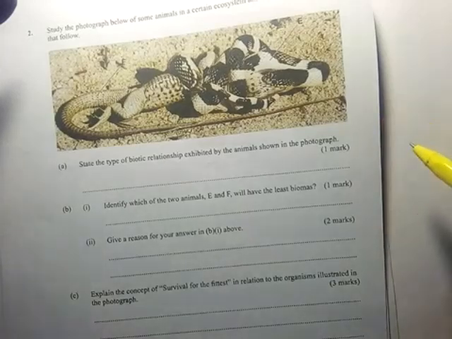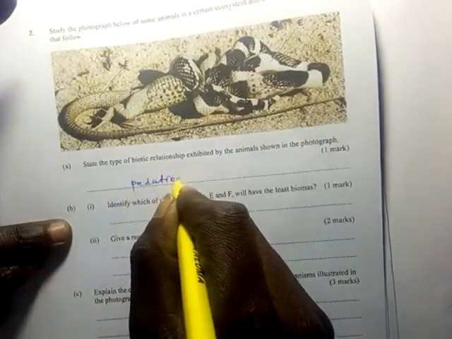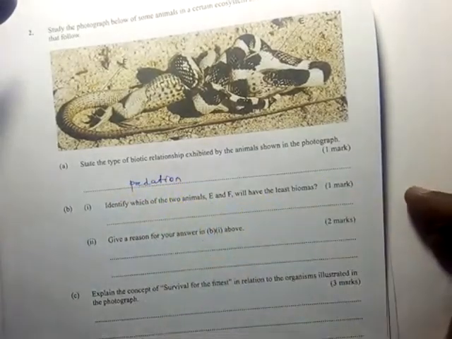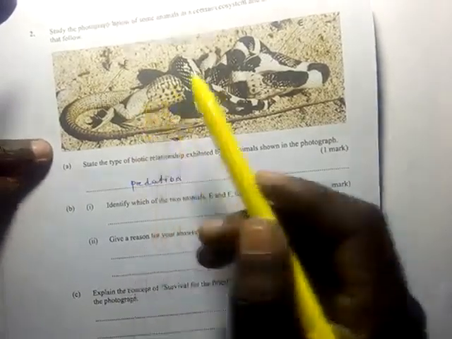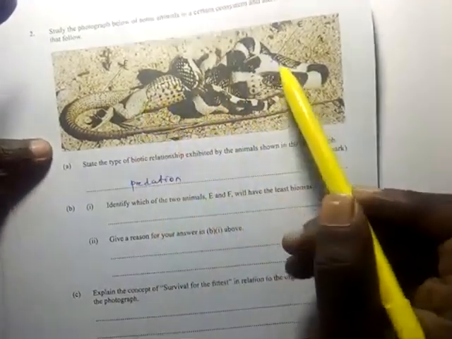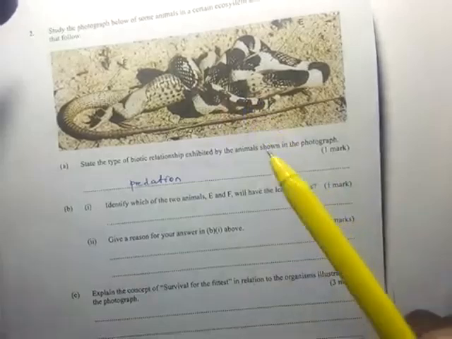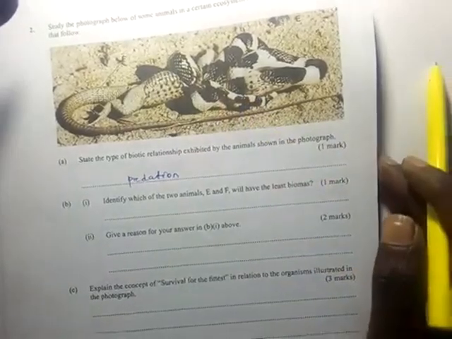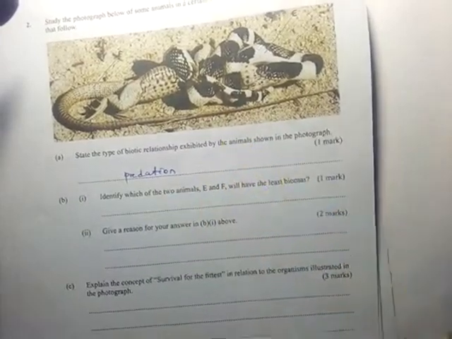As you can see, this is the predator-prey relationship. Now we should write predation, because one organism killed the other in order to get food. You can see this is a lizard and this is a snake. A snake is coiling on the lizard in order to feed on it. You can write predation or the predator-prey relationship.